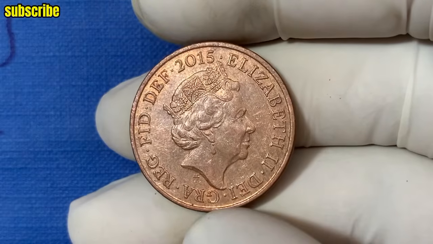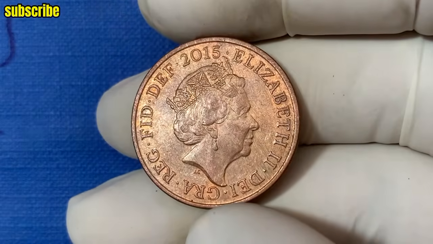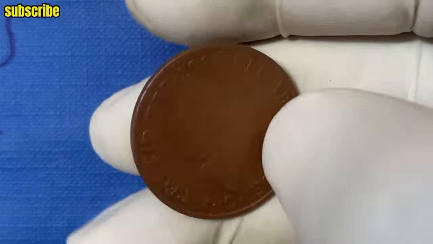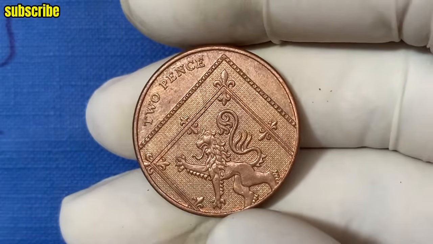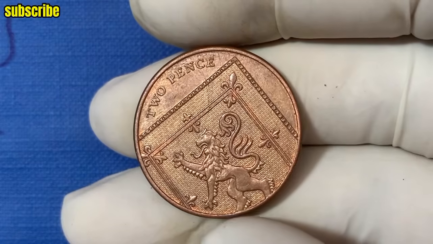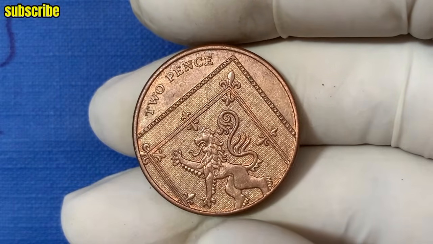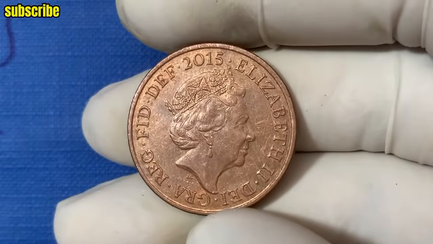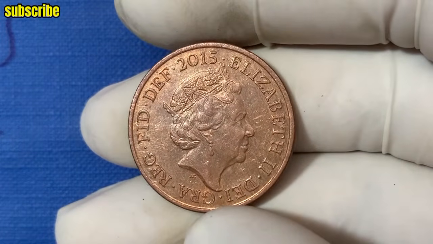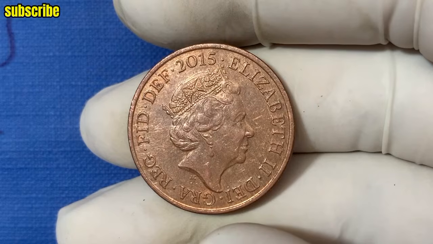The 2015 2p coin continues this design tradition, featuring the lower right section of the royal shield, specifically part of the lion passant guardant, the iconic symbol of England. This thoughtful design is a brilliant blend of history and modern innovation. It connects back to centuries of British heraldry while also being playful and engaging for modern collectors and citizens.